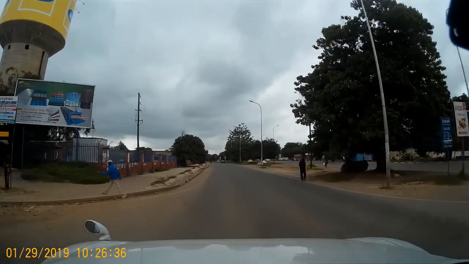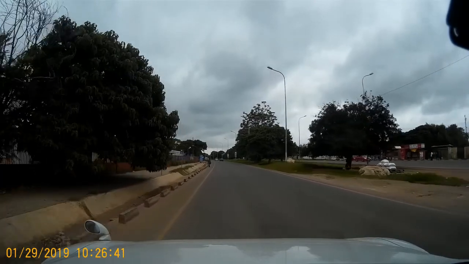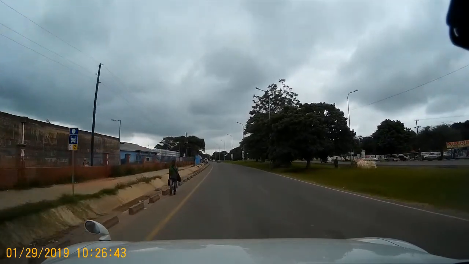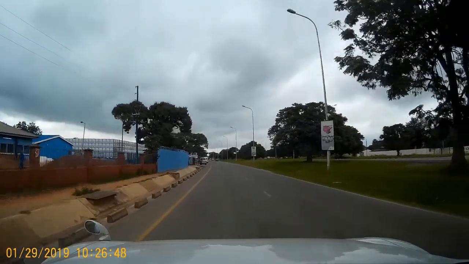You can just basically see a small grey post. There is a 60 limit sign. It is not clearly visible.